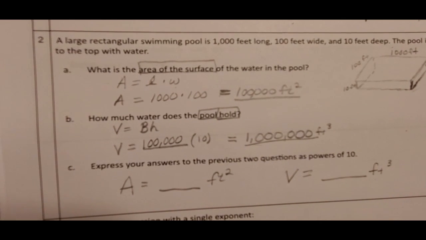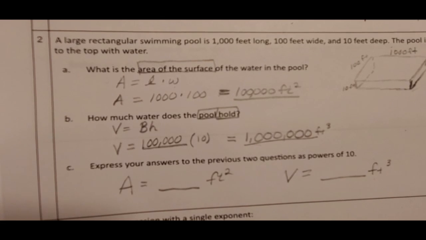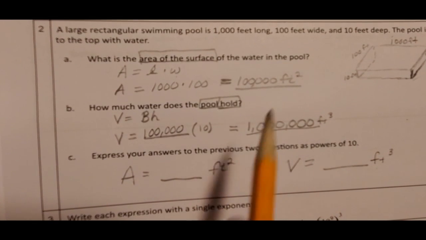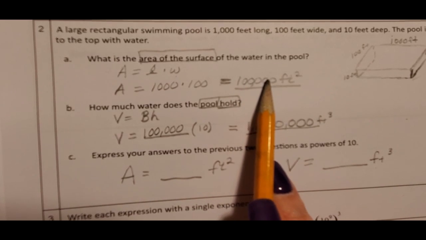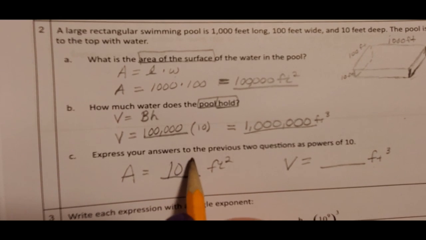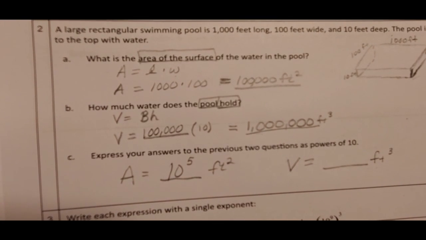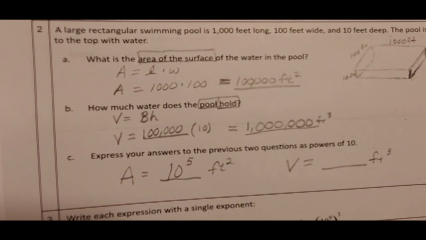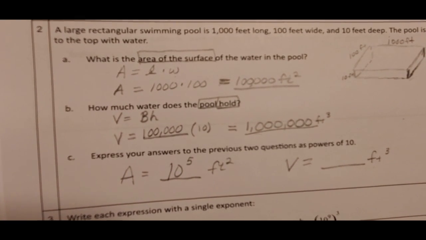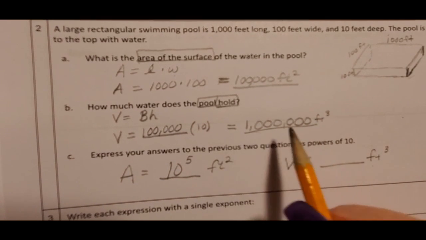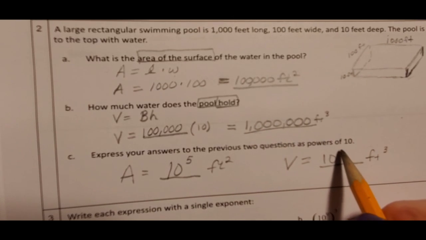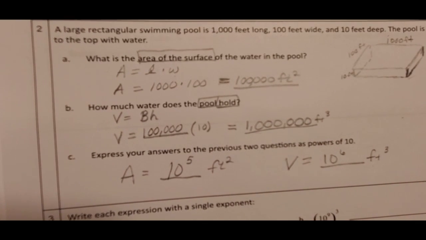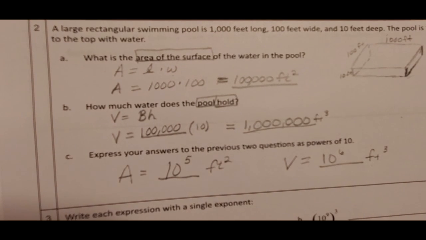Then it wants us to change those to powers of 10. Well, if I look at the area, that is 10 to the 5th power. 10 is the fun one because it's very easy to change to an exponential form. The volume as well is 10 to a power of 1, 2, 3, 4, 5, 6. So it would be 10 to the 6 cubic feet.